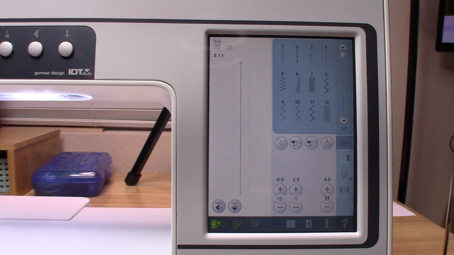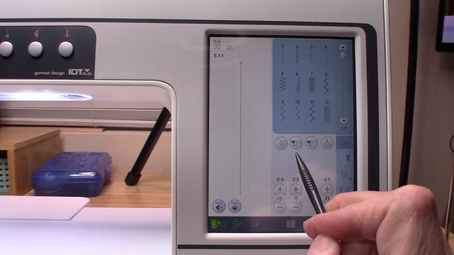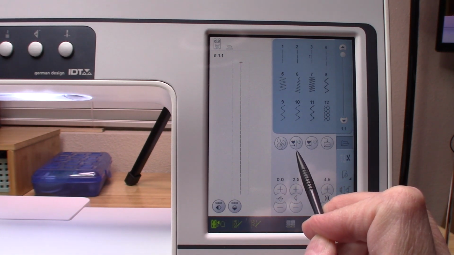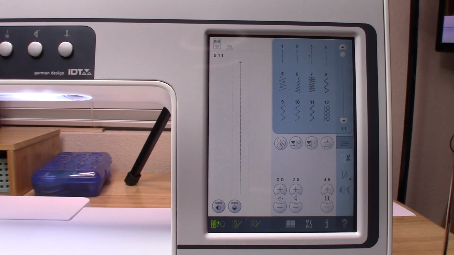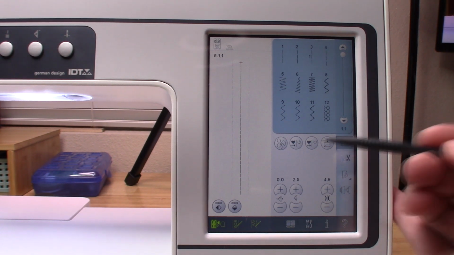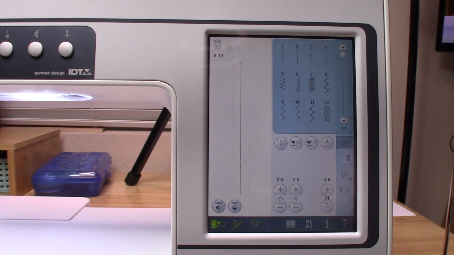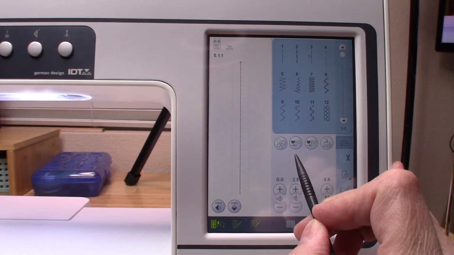What that is, is you're going to select a stitch and then touch this icon right here, and that's going to confirm your default stitch. So every time you turn your machine on, that is going to be the default stitch that shows up on your machine. Say you're doing a lot of quilting and you want it set in the needle position for a 1/4 inch seam. You can set that and save it, so every time your machine comes on, it's going to be automatically set for that. So that's what this icon is.